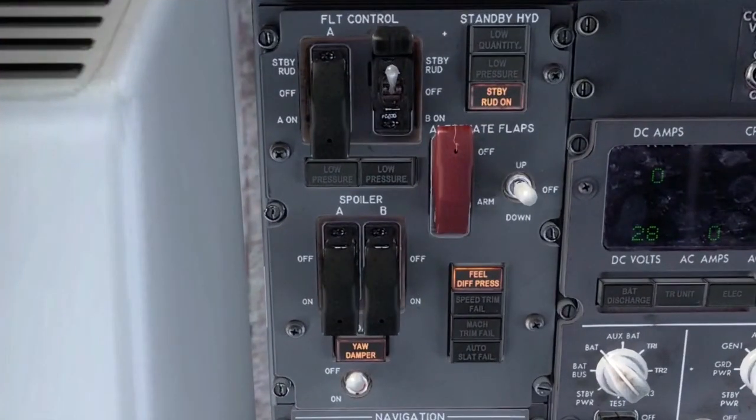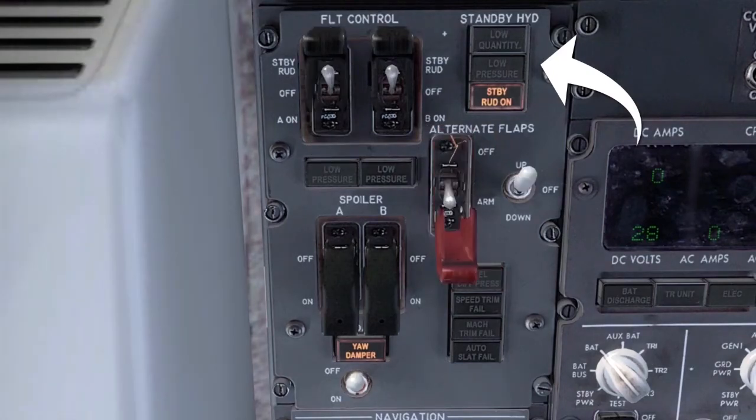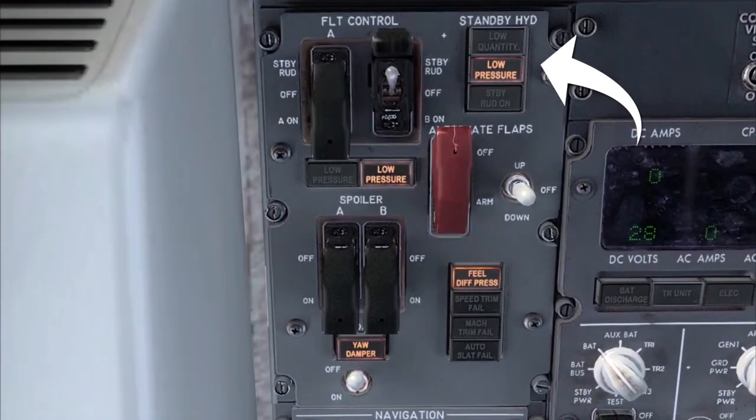Indications for the standby hydraulic system are located on the flight control panel. The standby rudder on light illuminates amber when the standby hydraulic system is activated and the standby rudder power control unit is pressurized. The low quantity light illuminates when the hydraulic fluid quantity in the standby reservoir decreases to less than 50%. The low pressure light illuminates when the output pressure from the standby electric pump decreases below limits. This light is only armed when the standby pump has been commanded to run either manually or by the automatic triggers. The light is therefore inhibited when the standby electric pump is not selected on.